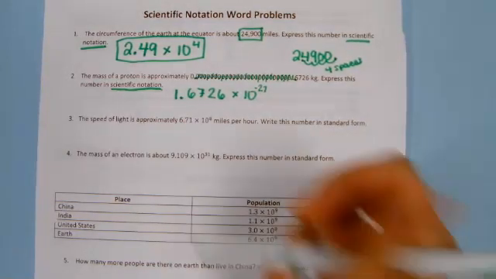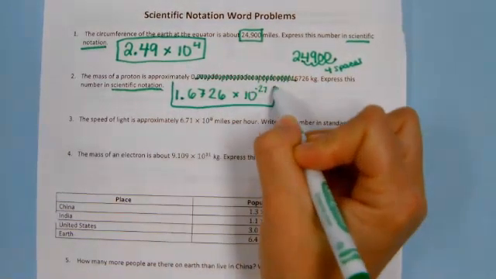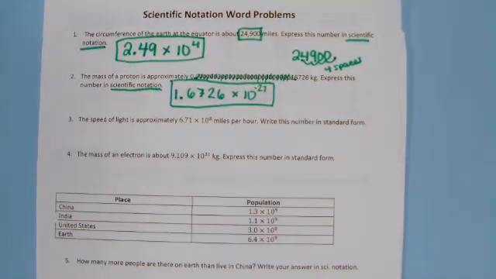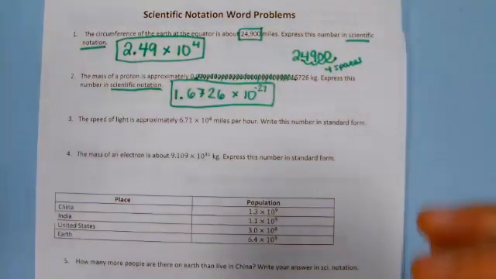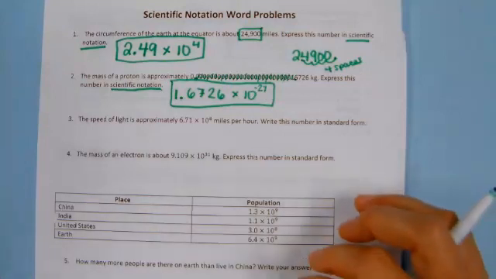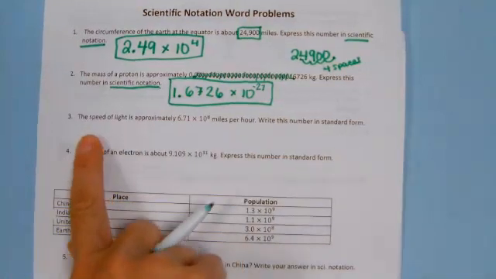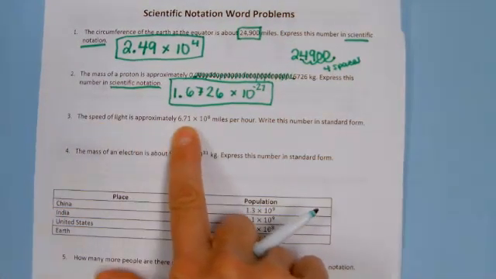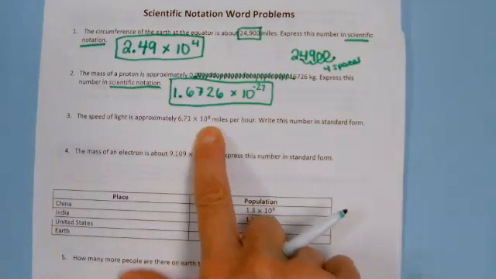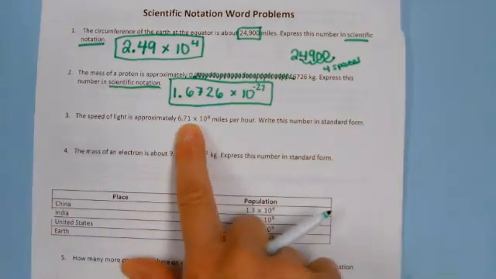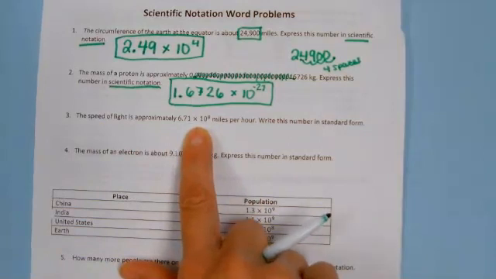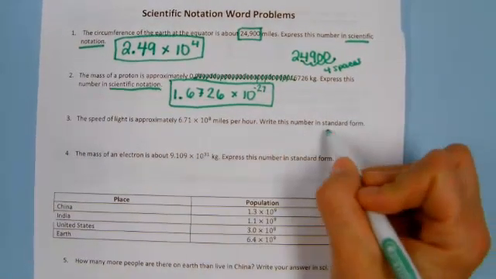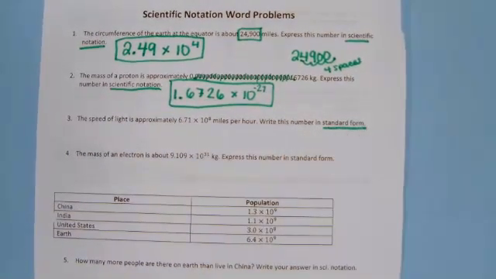Okay, good. So this is the answer. See, the story problems are no big deal, right? You literally have to pick out the words that you know in order to do the problem. Okay, here we go again. The speed of light is approximately 6.71 times 10 to the 8 miles per hour. Is that going to be really fast or really slow? Really fast. That's a big number. Write this number in standard form.